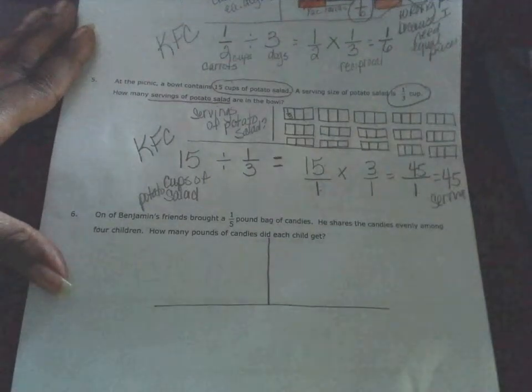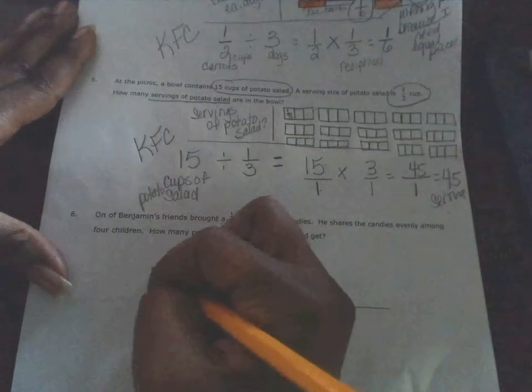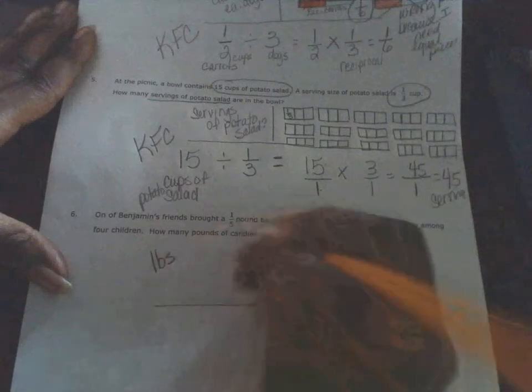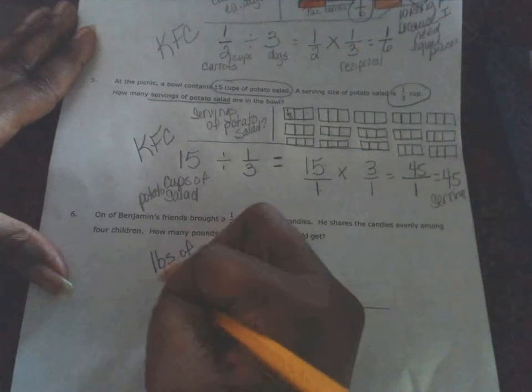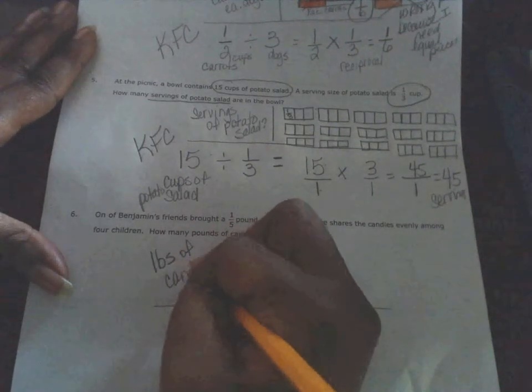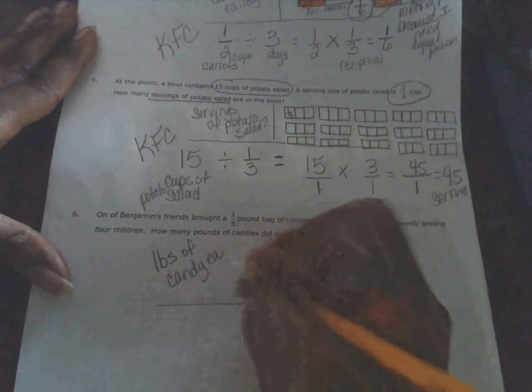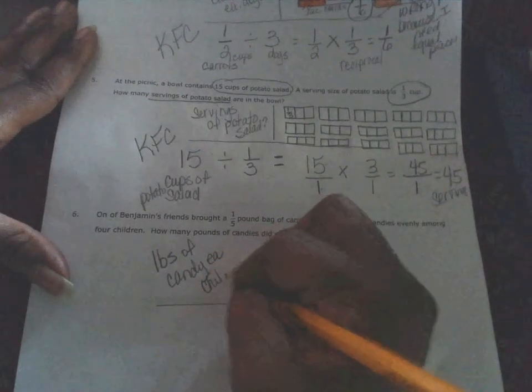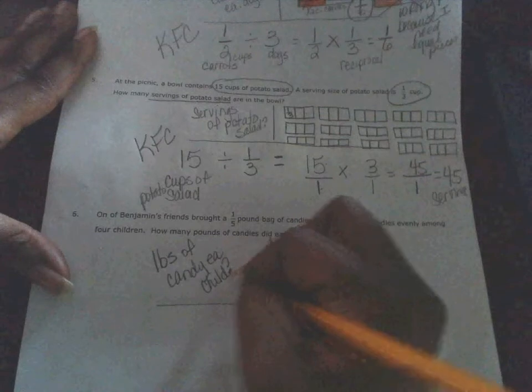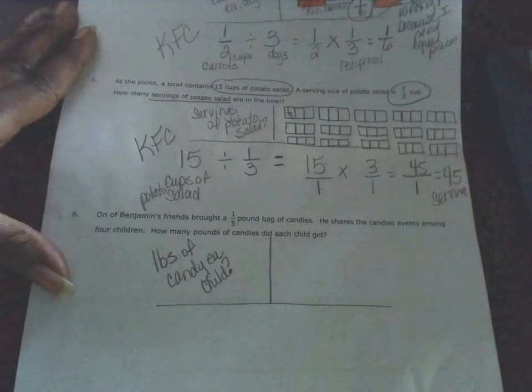Window pane. Main idea. Pounds, candies, each get. Yep. Pounds. I'm going to put LBs. Pounds of candy each, or each child. I'm fine with that. That's what we're looking for.